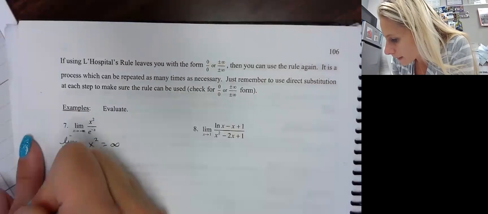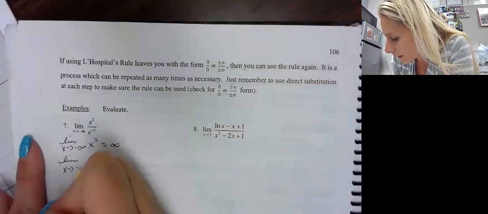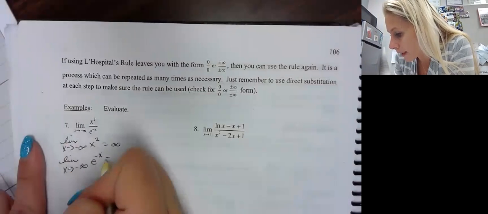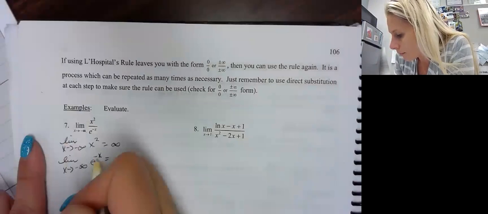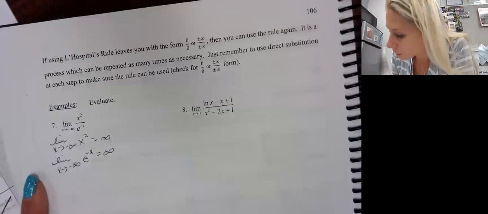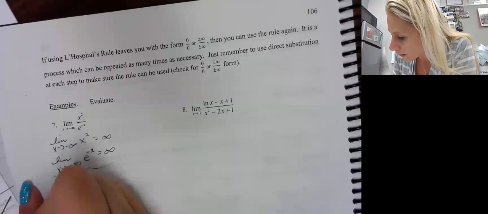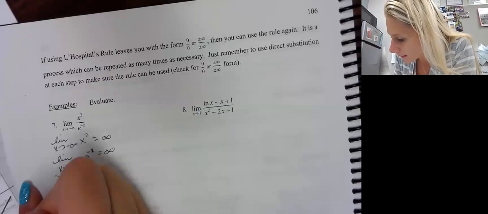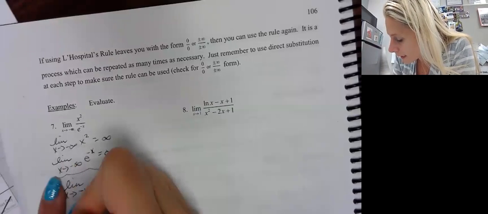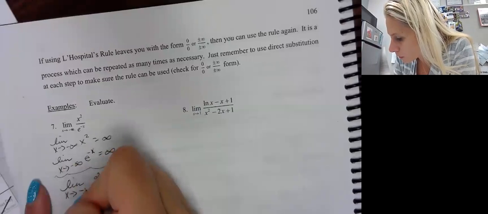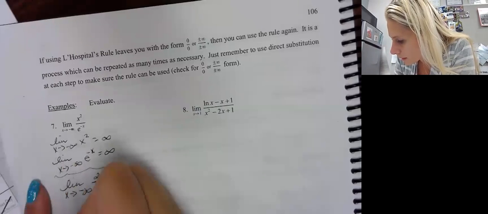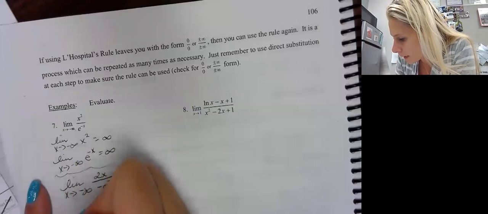Limit as x approaches negative infinity of e to the negative x. Well, when I plug that in, that would be e to infinity, which is infinity. Now I know I can do L'Hopital's rule. So now I can say limit as x approaches negative infinity, take the derivative of the numerator, which is 2x, all over the derivative of the denominator, which is negative e to the negative x.